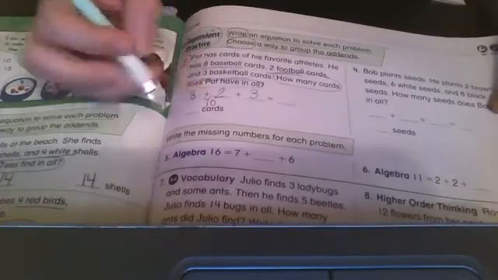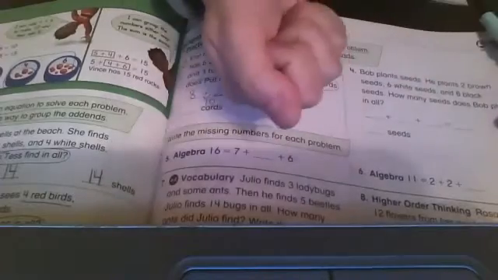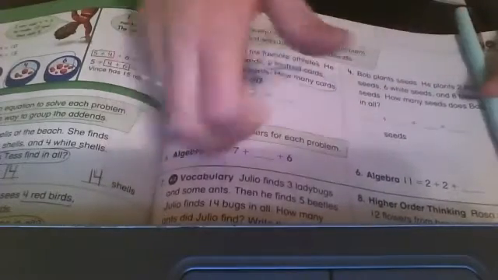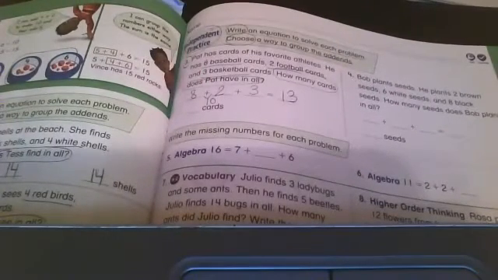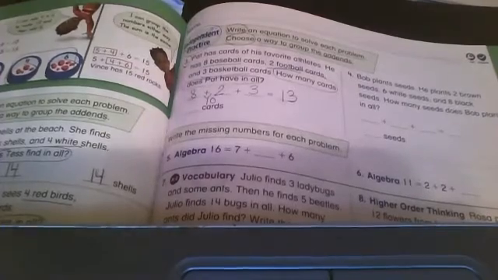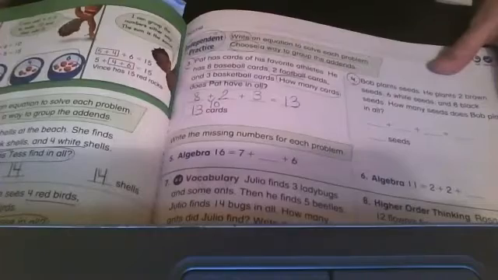I'm just going to write 10 underneath here. So now I can think about 10 plus 3. So I'm going to scoop up 10 and I'm going to count on 3 more. It sounds like this: 10, 11, 12, 13. I get a sum of 13. So now I'm going to write in here that altogether he has 13 cards. All right. So you are going to then look at number 4 and try that one on your own.